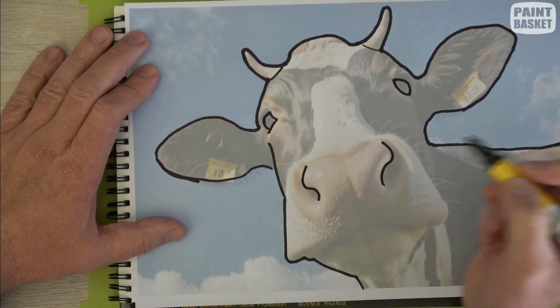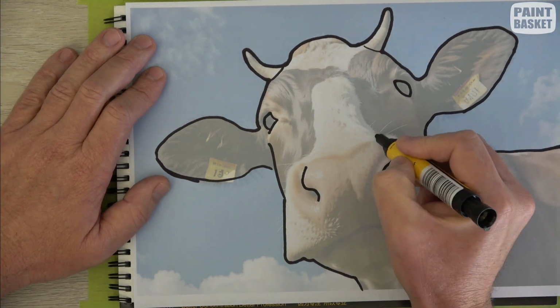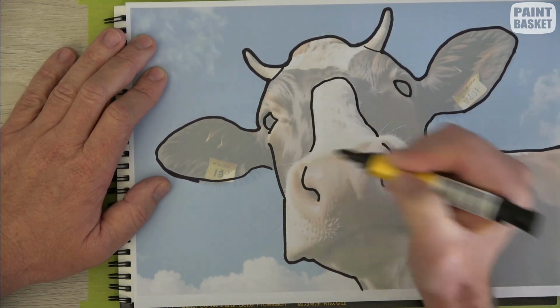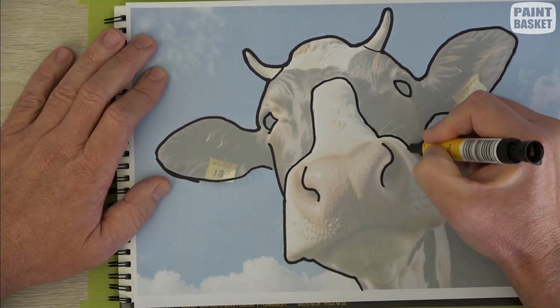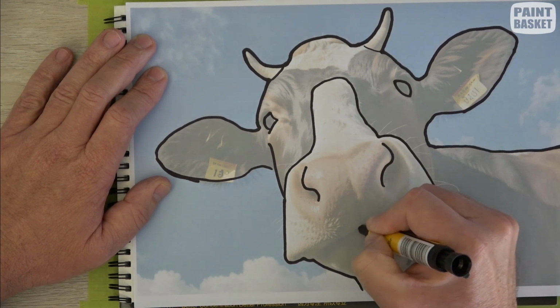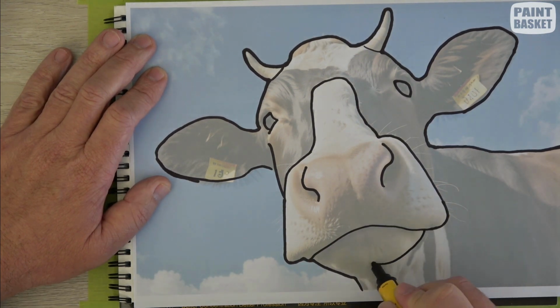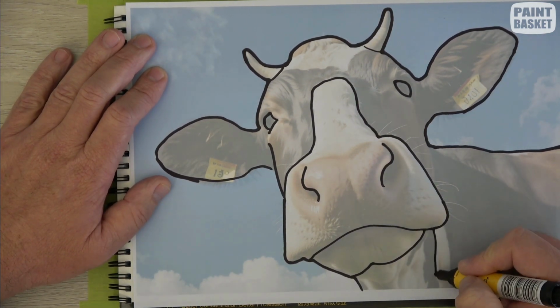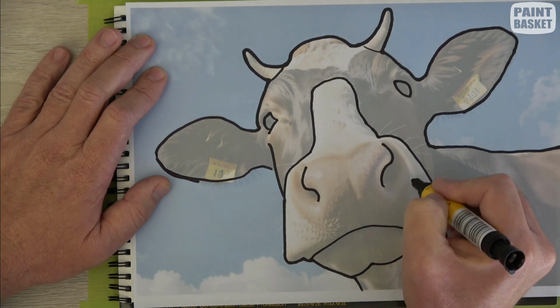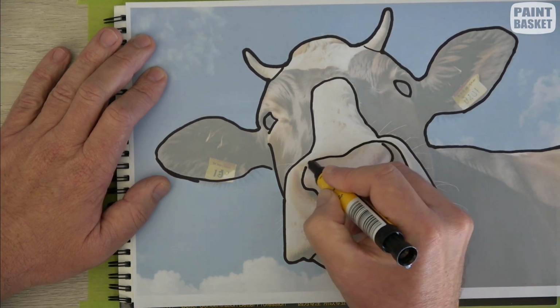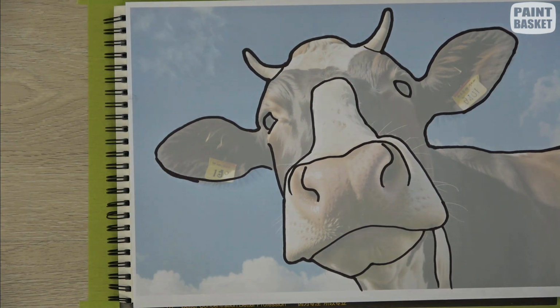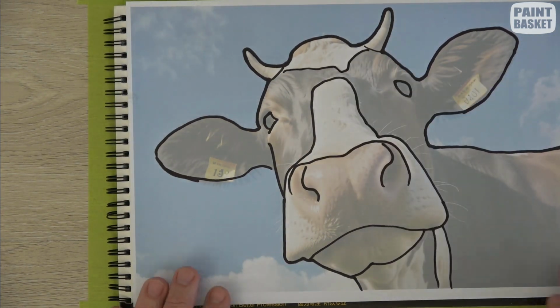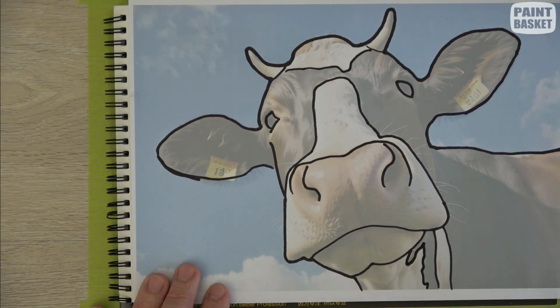And for that, I'm going to look for the main features. Eyes, ears, nose. Stuff like distinctive features. For example, here you've got where the hair changes color. That's a very distinctive feature. The outline of the mouth. There's another distinct little change of color over there.